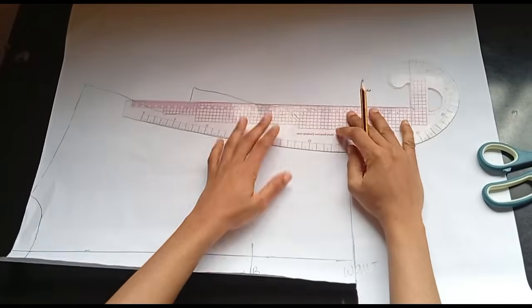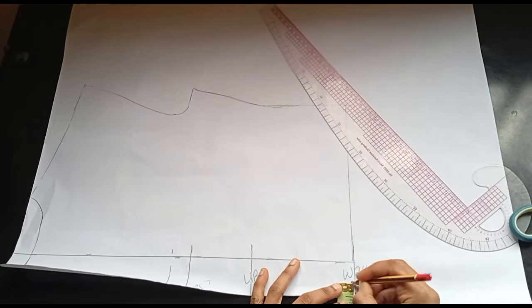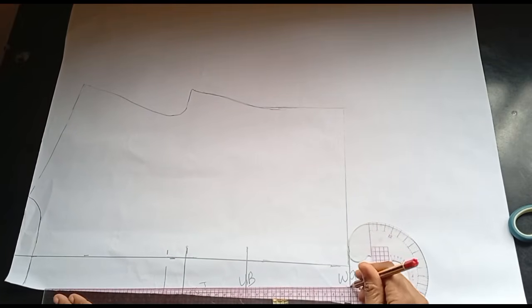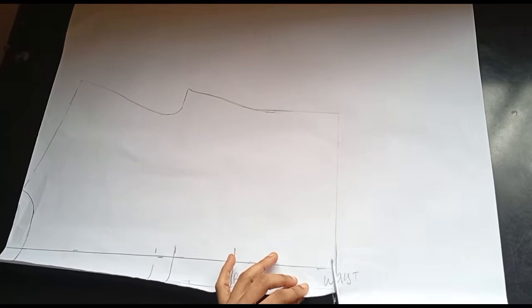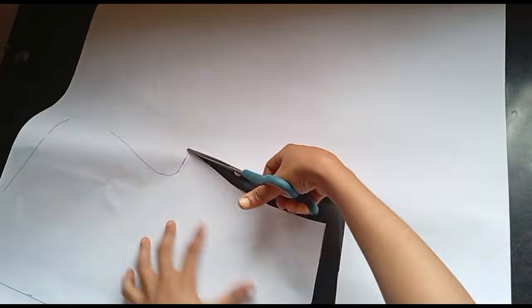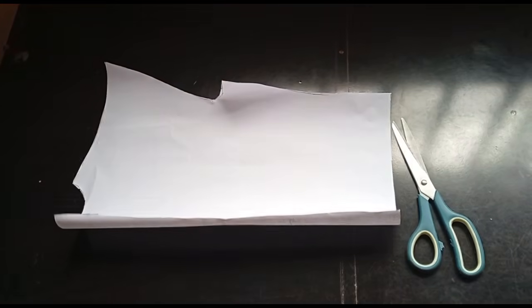Now after marking that, I'll just go ahead to cut out this pattern, but before doing that, I'll mark 1/2 inch at the zipper, extend it all the way up. This is to get rid of the zipper bulge at the back of the dress. Now I'll just go ahead to cut out my pattern, and after cutting this, go ahead to transfer it on your dress, because you also use this pattern to cut out the back part of the underbust belt.